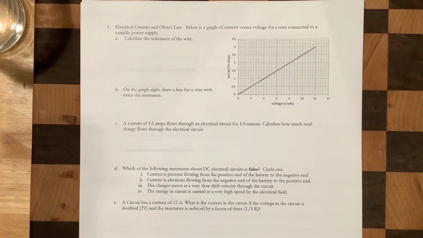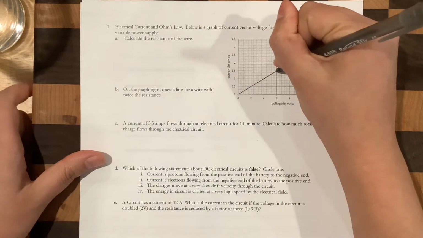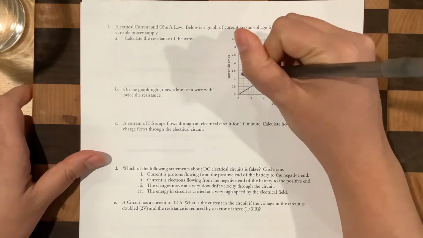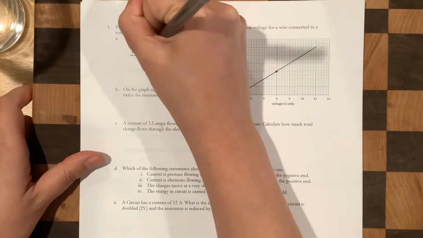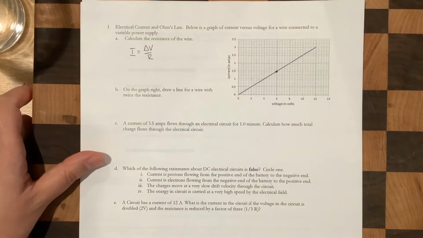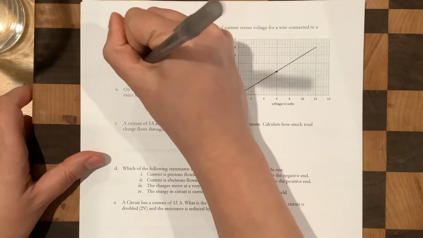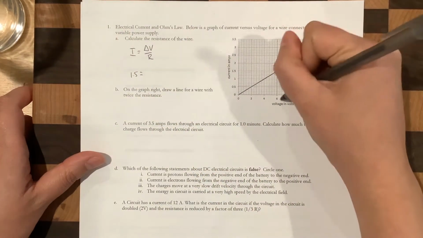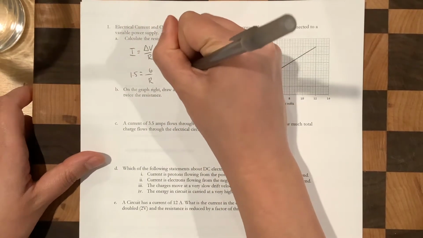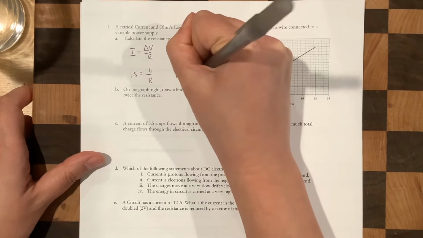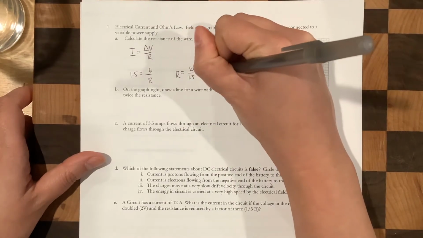To calculate resistance from a graph, you need to pick some point on this graph. I'm going to pick the point 6 volts and 1.5 amps and calculate the resistance using Ohm's law. So I get a point for writing down my equation. Now I substitute. The current is 1.5, the voltage is 6, and so my resistance is whatever 6 divided by 1.5 is. That's 4 ohms.